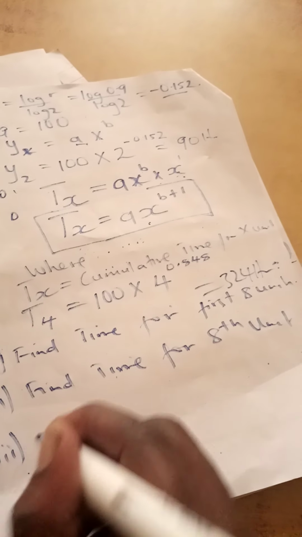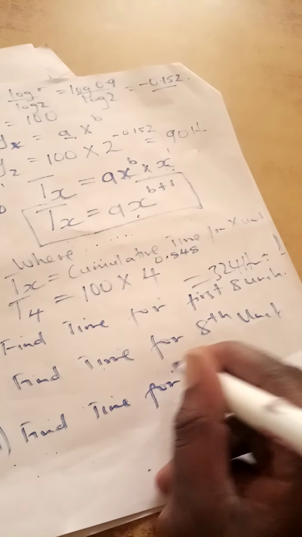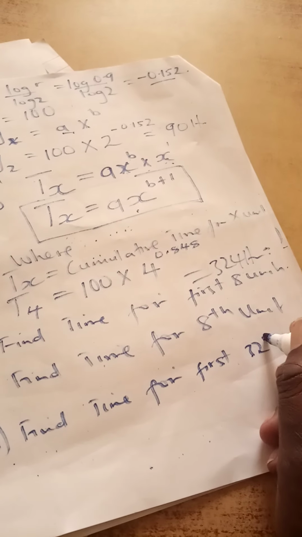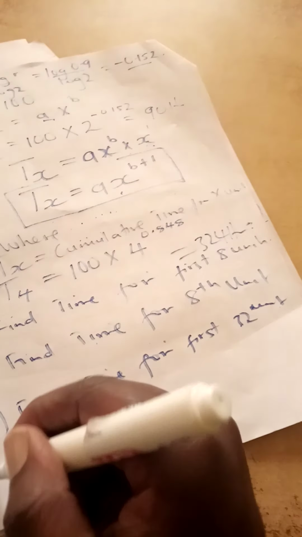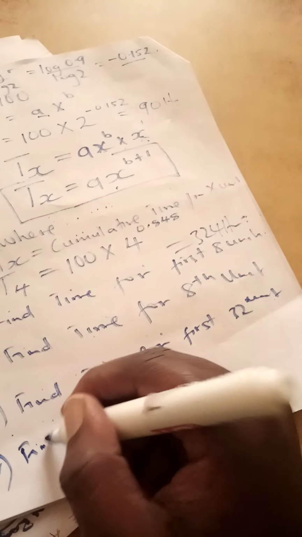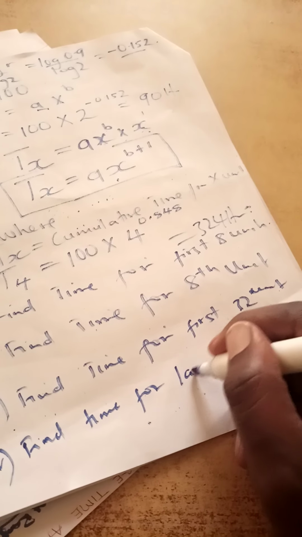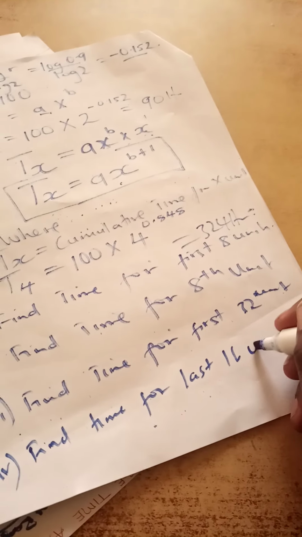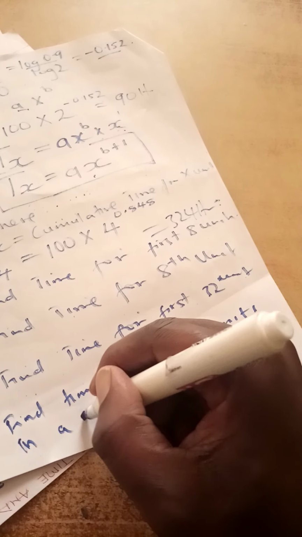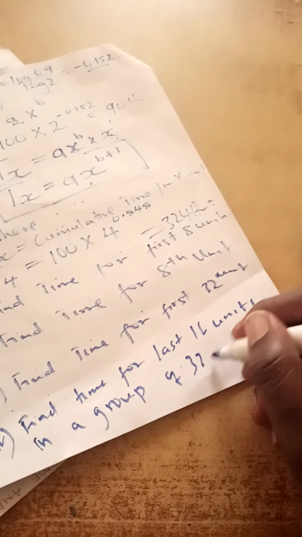Another person might ask you, find the time for the first 32 units. Those are questions which somebody might want, and we will do them after this. Then somebody might ask you, find the time for the last 16 units in a group of 32 units.